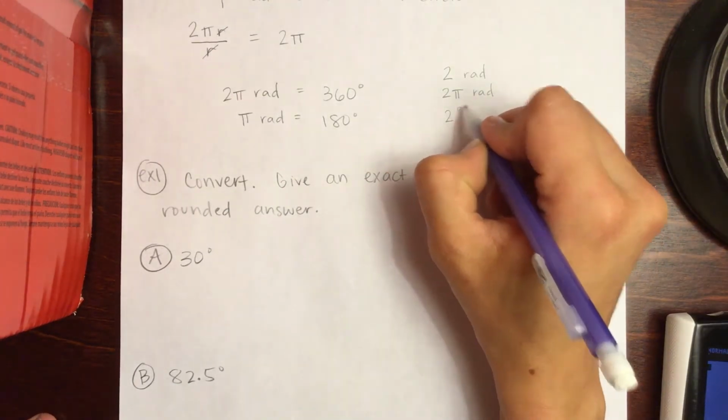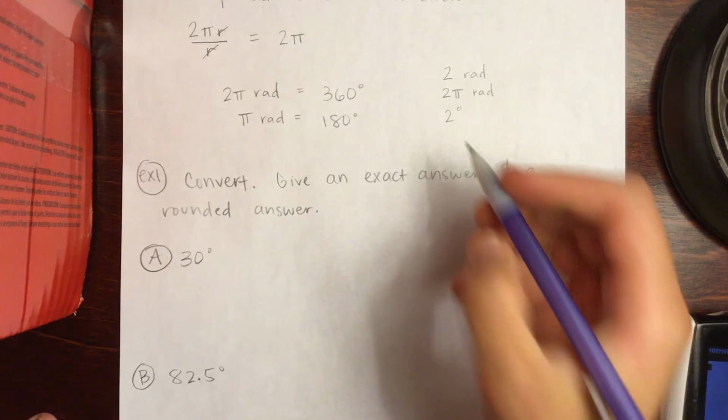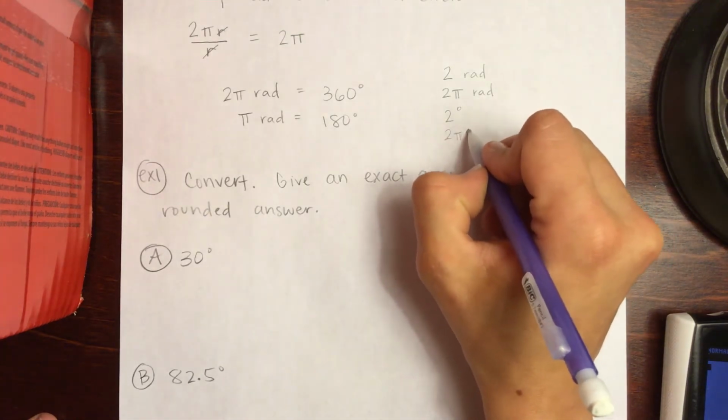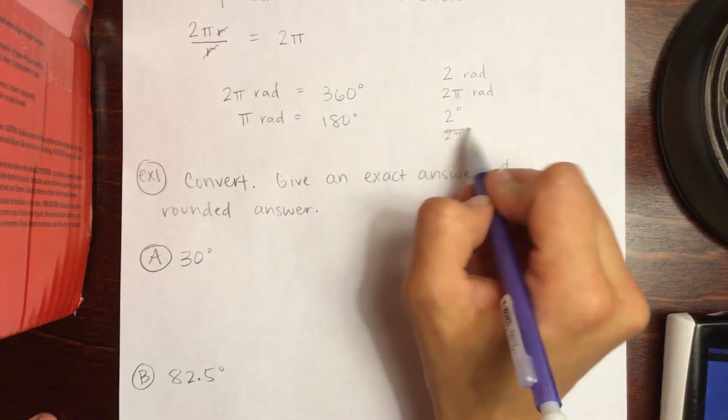Well, you have to make sure you write your degree symbol or write degrees out. Versus technically you could have 2 pi degrees. That's really weird, and I'm not going to give you that, but just know that that's a possibility.